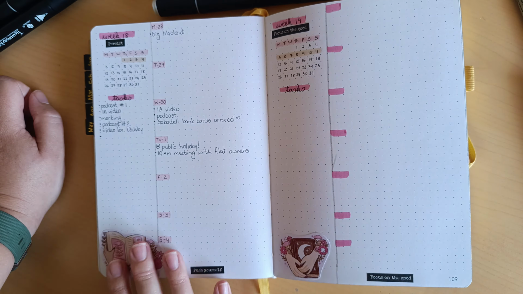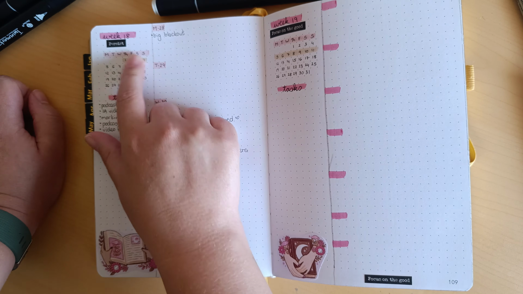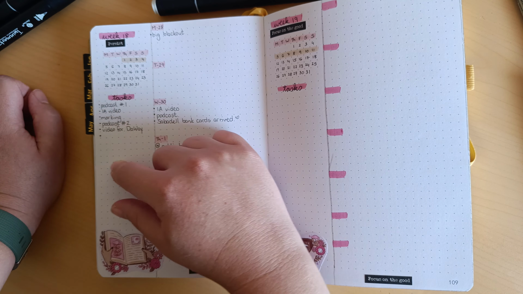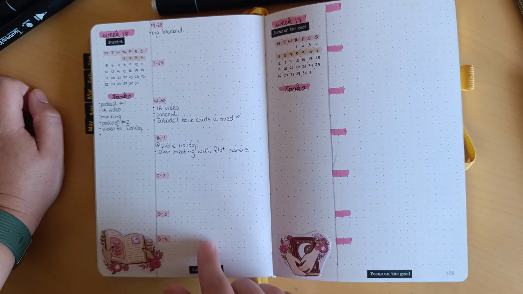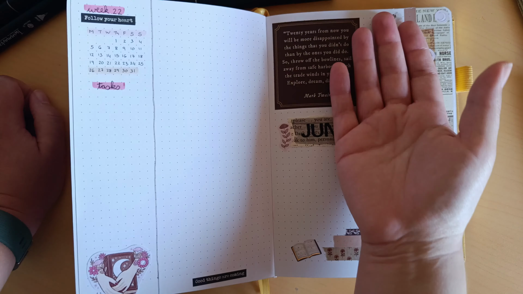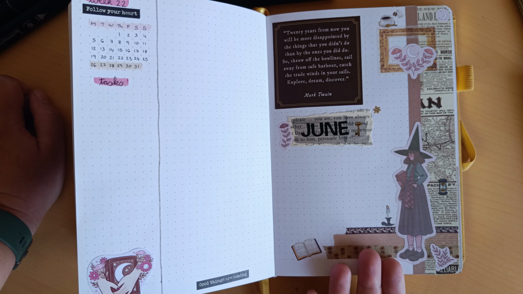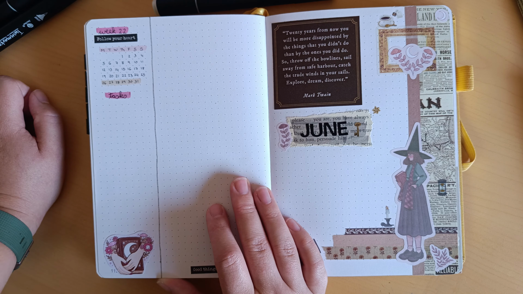And then I start my week. So you can see I've already started. I just have a space to put the calendar, things at the beginning of the week that I want to write down. And then bit by bit, I just make mini notes. And then my weeks don't really change. And that's what it looks like. You can see I've already started June, and June has been fun as well. But basically, every month looks the same besides the decoration.